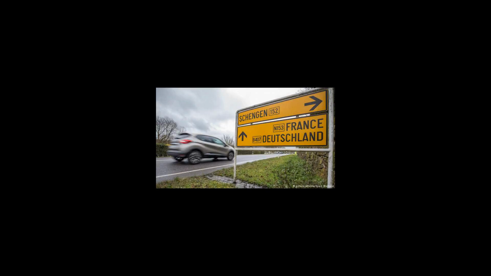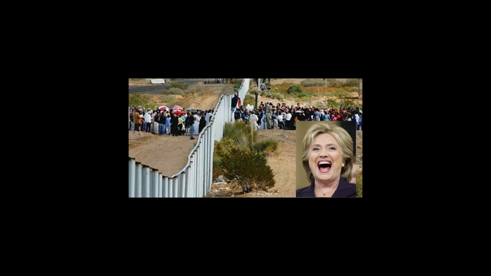See also free migration. Notes. Austria, Denmark, France, Germany, Norway, and Sweden have temporarily imposed controls on some or all of their borders due to the ongoing European migrant crisis.